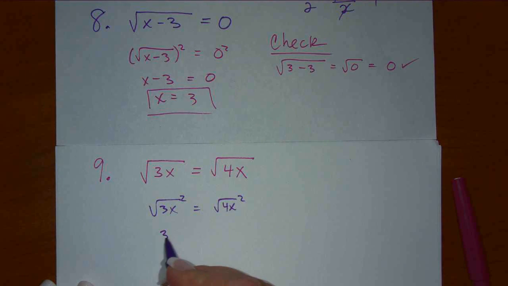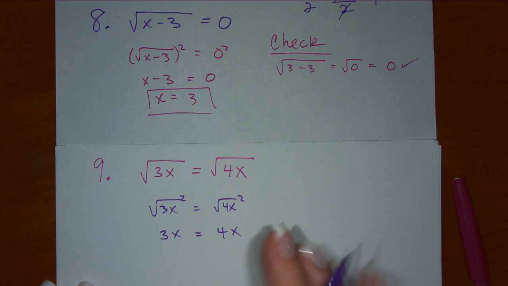That'll give us 3x equals 4x, which kind of looks like it doesn't work, but it's still okay.